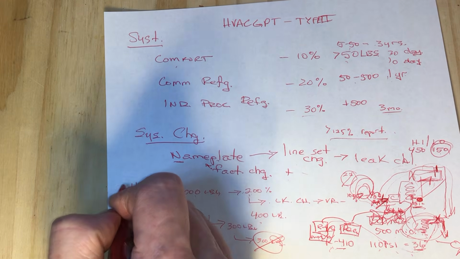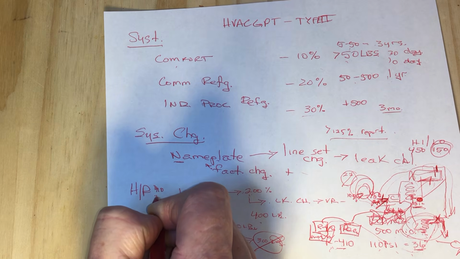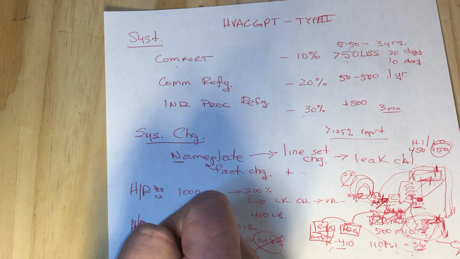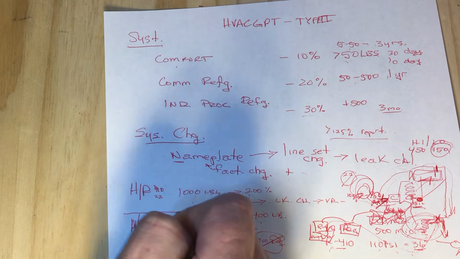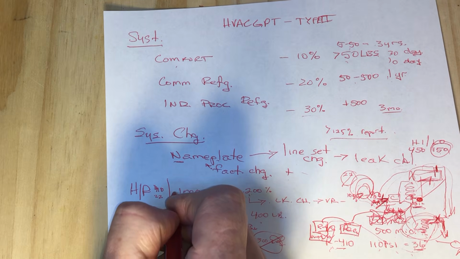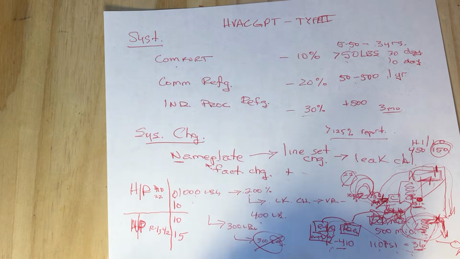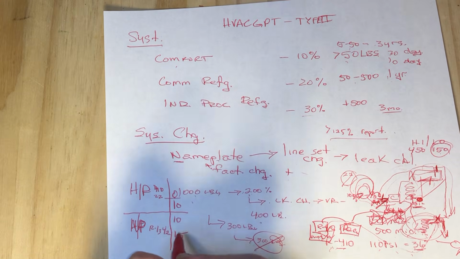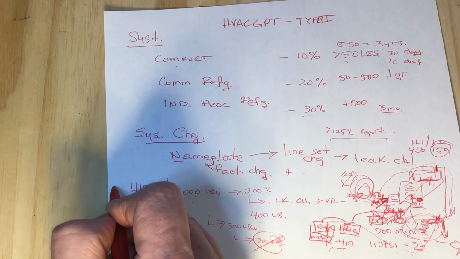So it could be maybe 410A here, high pressure, R22, or it could be medium pressure like 134A, and that's going to be your two types of refrigerant that determine the 0, 10, 10, 15, right?